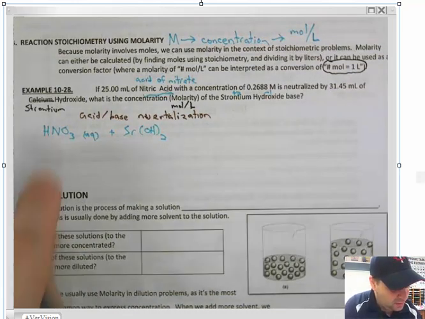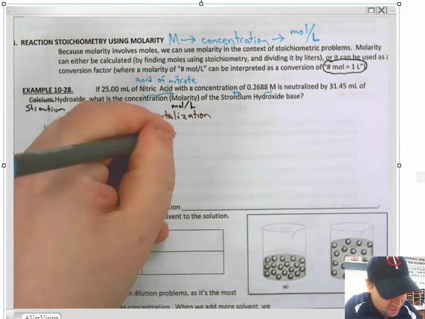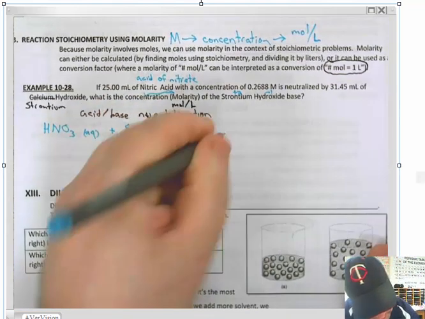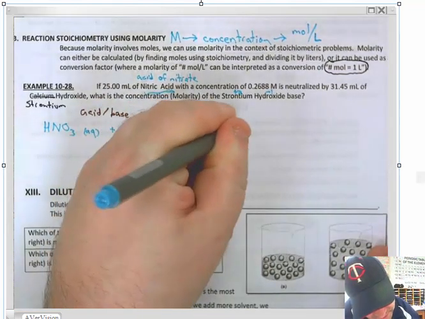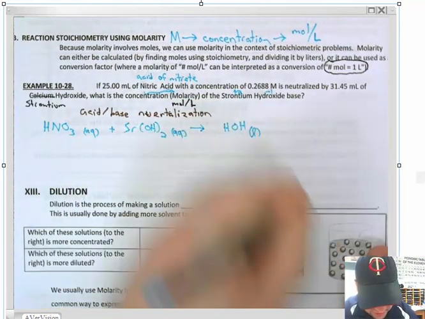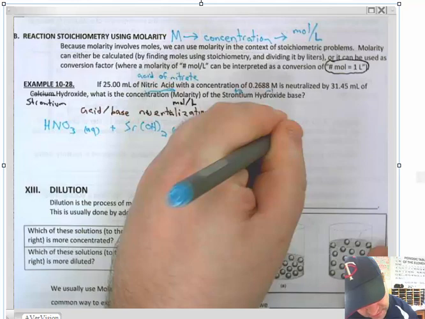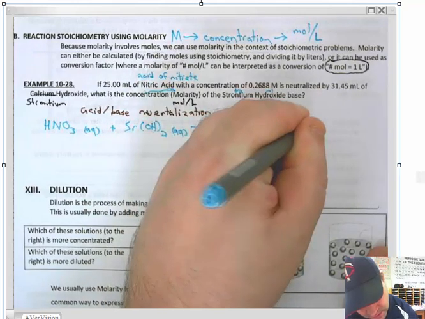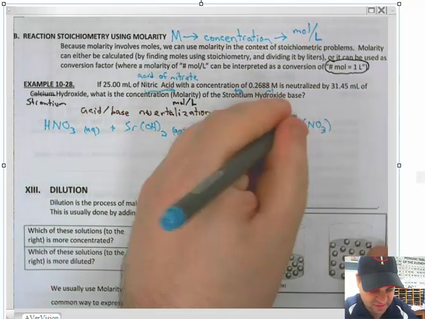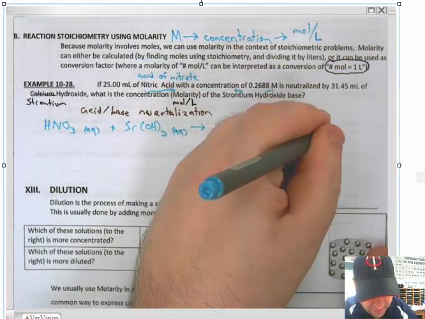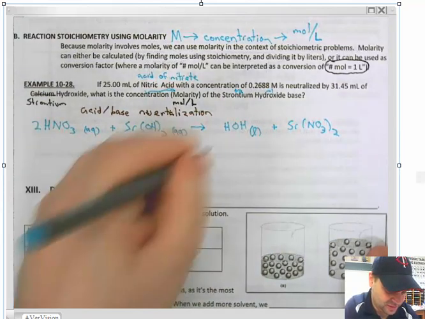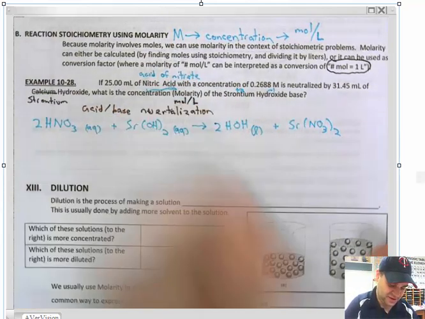Anyways, in an acid-base neutralization, strontium hydroxide is a strong base. We are going to make water as our neutral compound, as HOH. That is a liquid, +1 and -1. And then we are going to have strontium nitrate as our salt, +2 and -1. So there's a 2 right here, and you balance the reaction by putting a 2 here and a 2 there, correct?